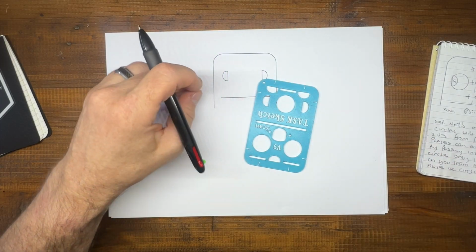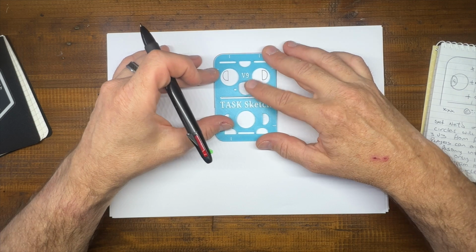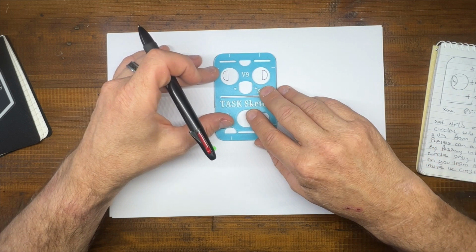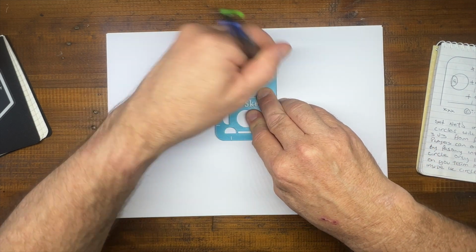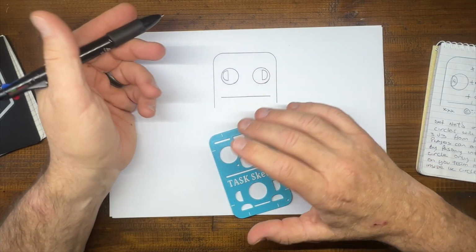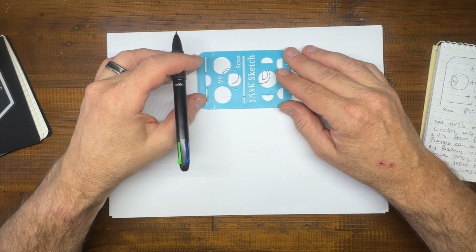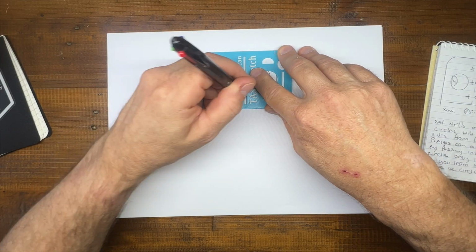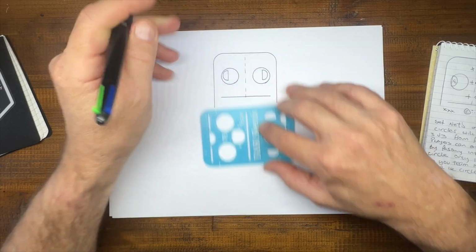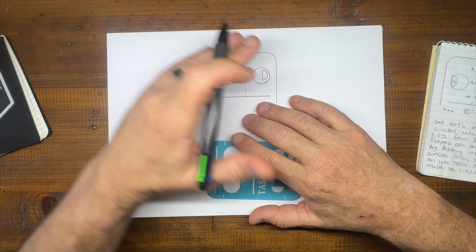Beautiful. And what I want to do is put them inside the circles. So we're going to just drop those circles in. As you can see, the task sketch really allows you to play with what's going on in the space. It's nice and simple. I'm going to run a center line down the middle. Okay, the center line is just going to give us two different zones. So we've got offense and defense.